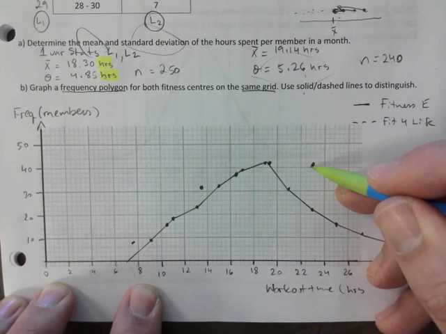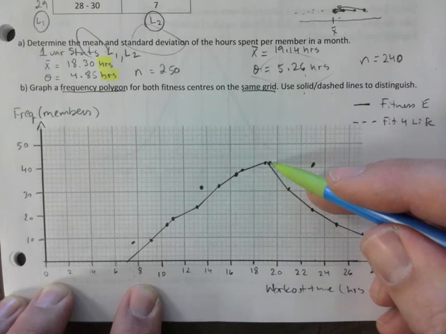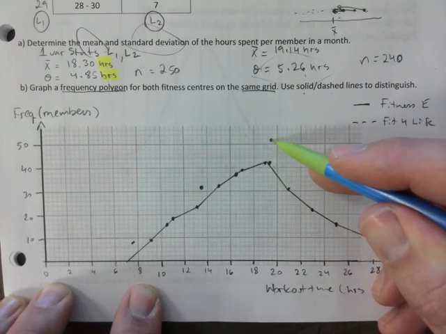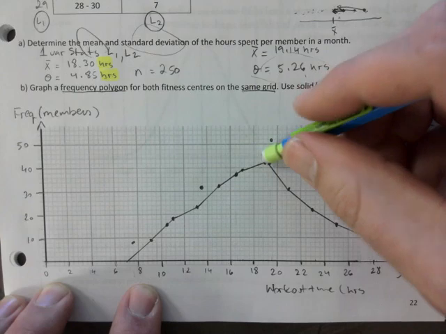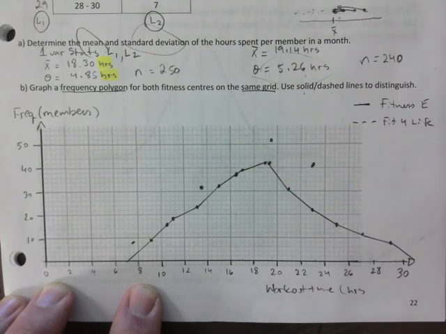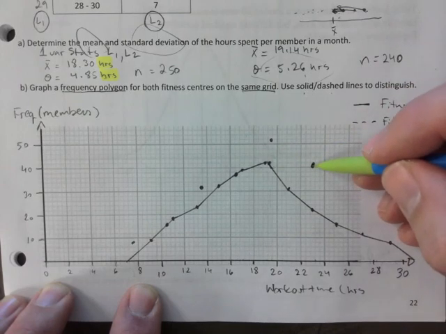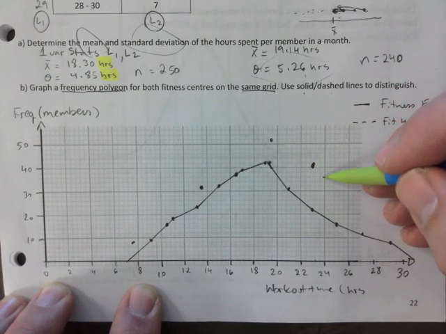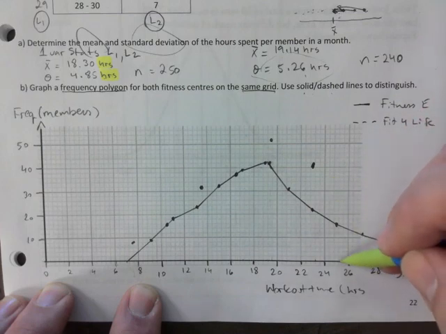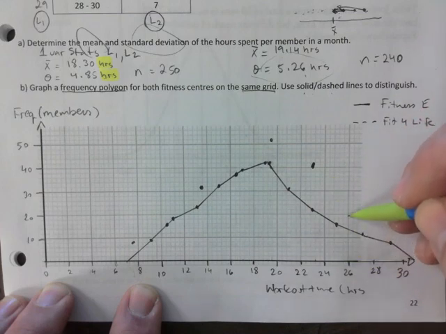Sorry, this one here, folks, 19.5, that was 52. So that goes way up here. My apologies. So we're just going to ignore this one. Then we're at 42. Then we're at 27. That'd be 25.5. We're at 27.